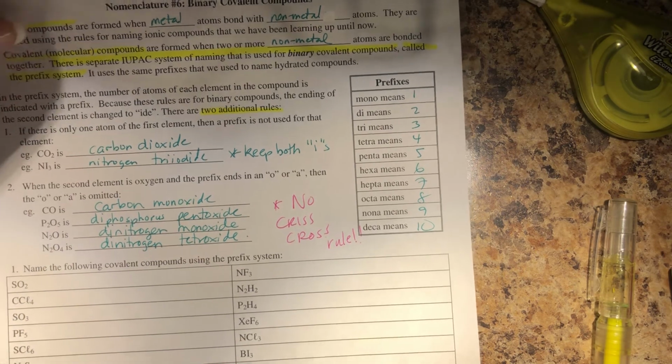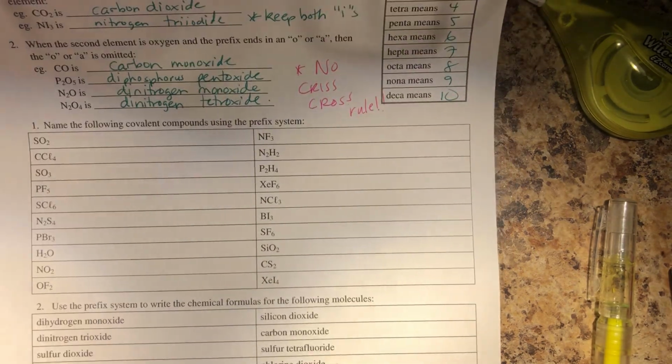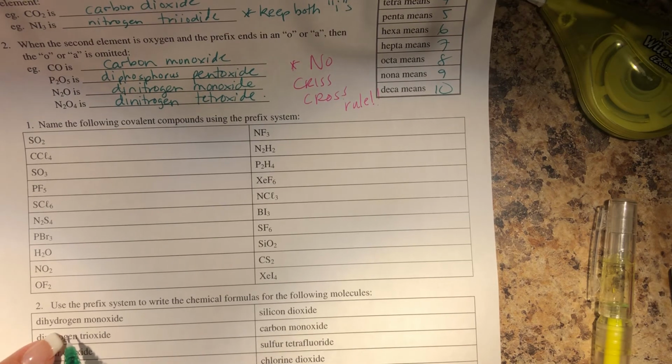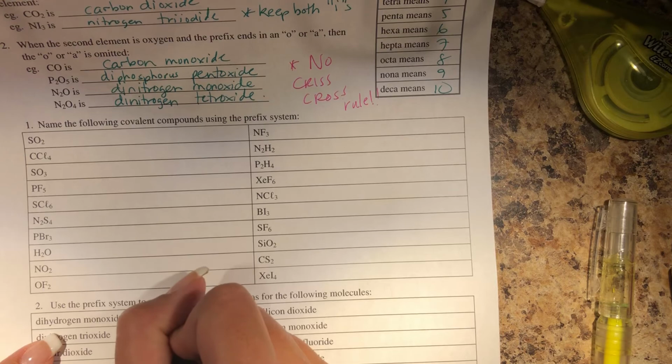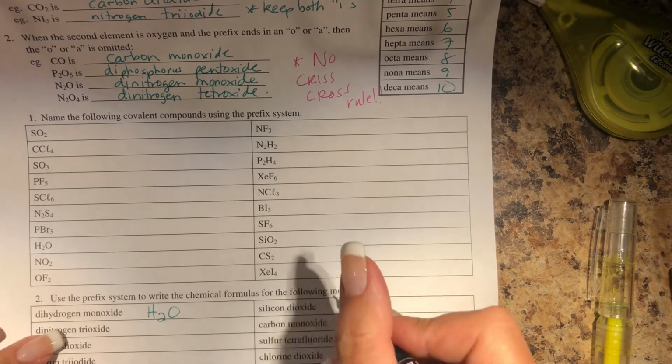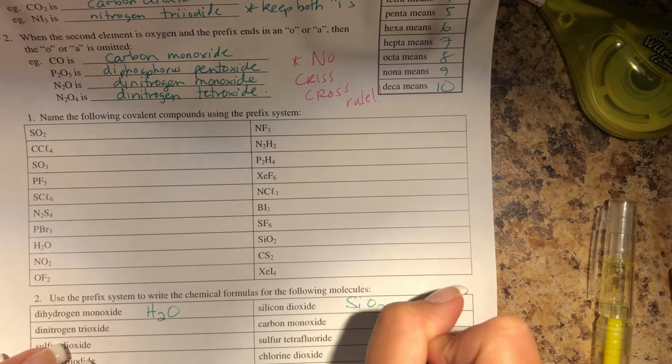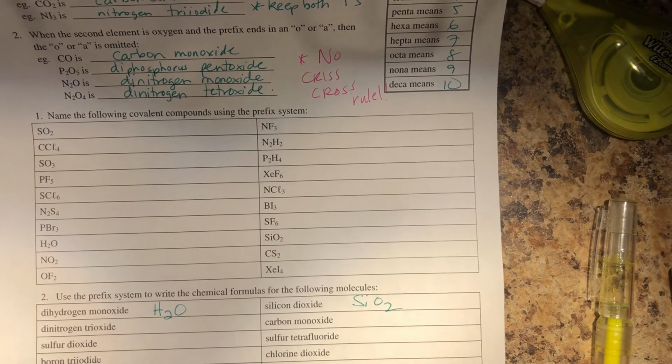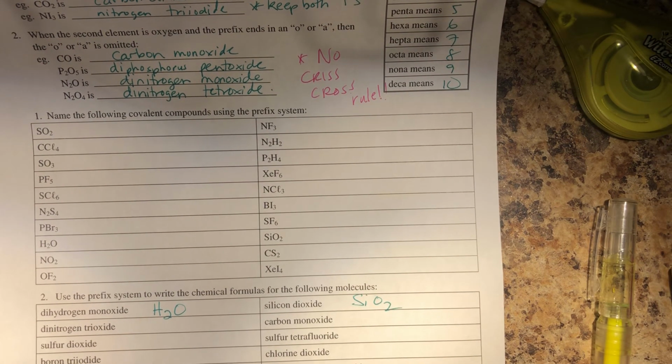I'll just do a couple of these at the bottom to show you how to write the chemical formulas. So dihydrogen monoxide, H2O. Silicon dioxide, SiO2. Okay, so it's as simple as that. So now you can work on all the questions in your package to deal with this type of nomenclature.